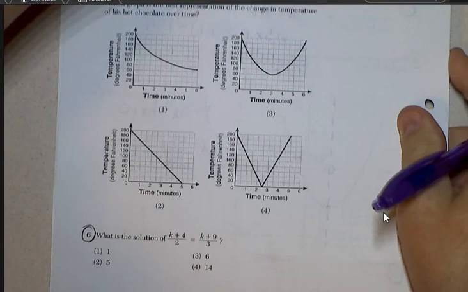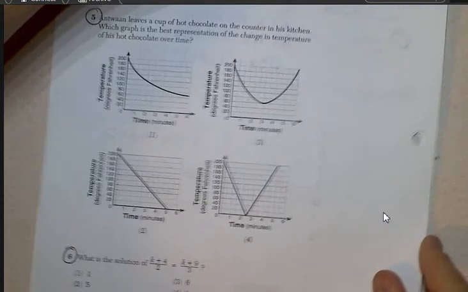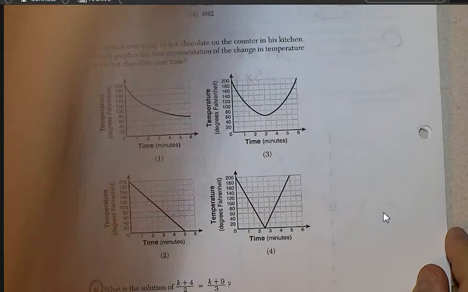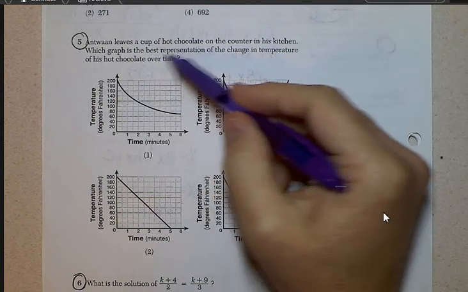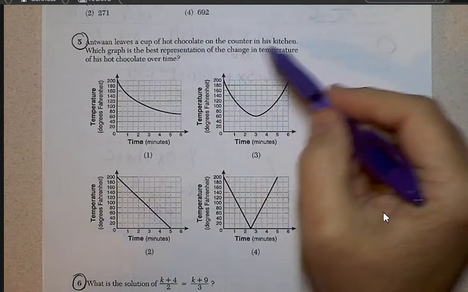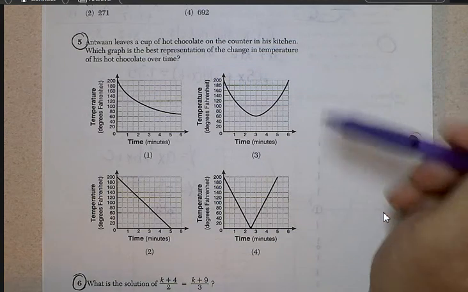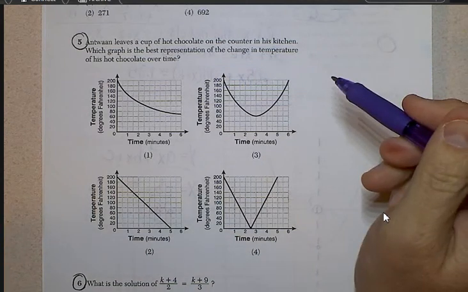Moving on to page 6. We're going to get into this question number 5. Again, it looks difficult when you start taking a look at the graphs, but it's really not. Just use some common sense here. Antoine leaves a cup of hot chocolate on the counter in the kitchen. Which graph represents the change in temperature in his hot chocolate over time.